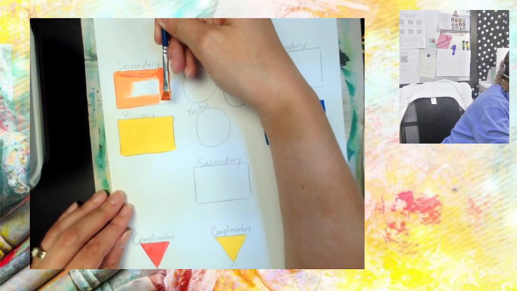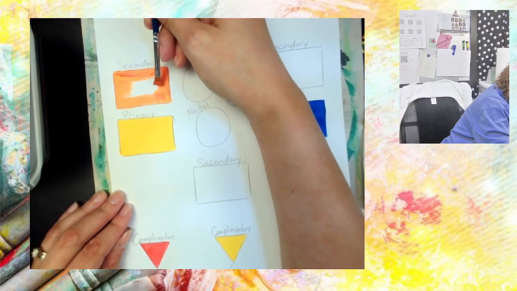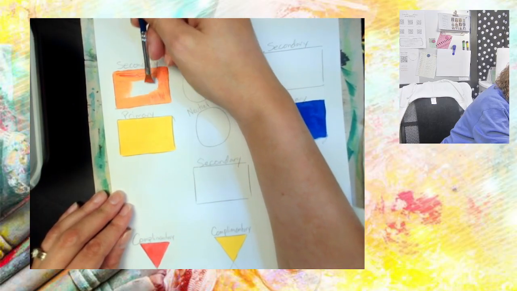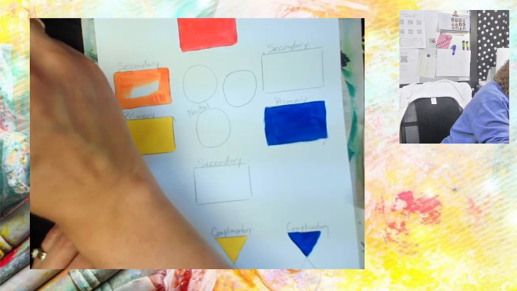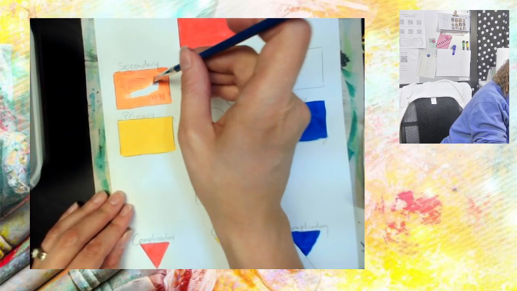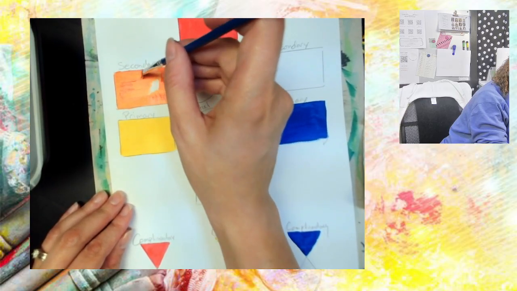And I'm going to switch directions. I'm going to come from the top so that I'm starting at the edge and pulling those bristles. I'm always pulling. And then after I have that kind of laid or blocked in, I can come back and add some more paint and fill in that area.